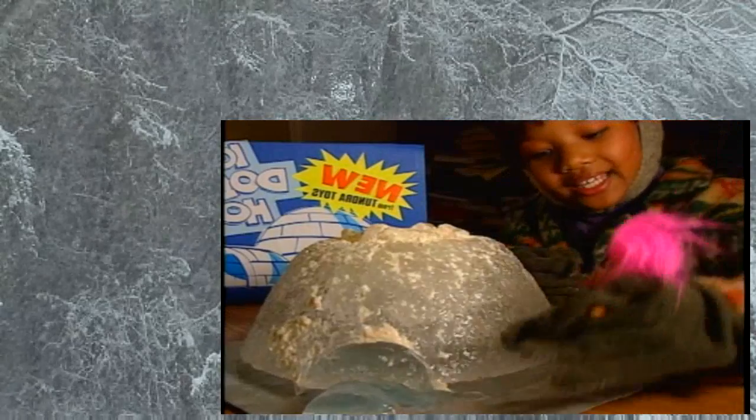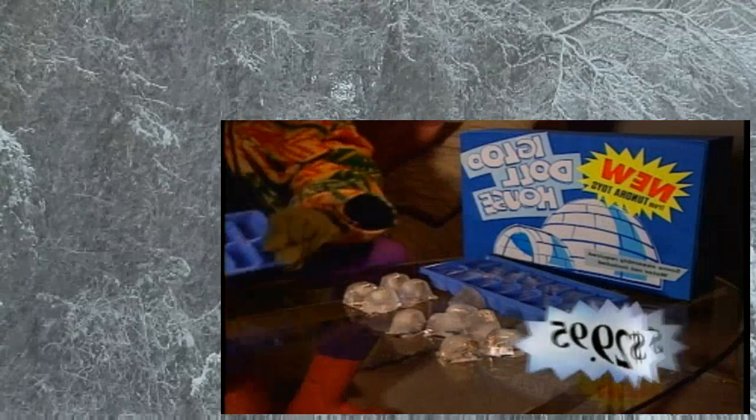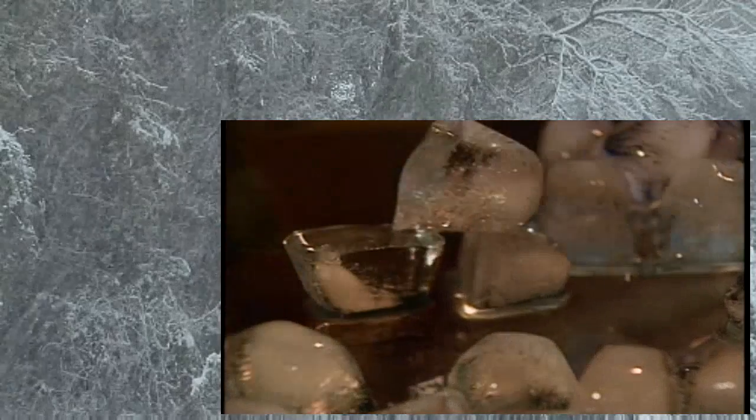Igloo Dollhouse, the latest in climate-controlled kitty fun. That's right. For just $29.95, you can own this igloo construction kit. Just add water, stick in the freezer overnight, and come morning, you'll have all the parts to make an igloo dollhouse. Some assembly required.